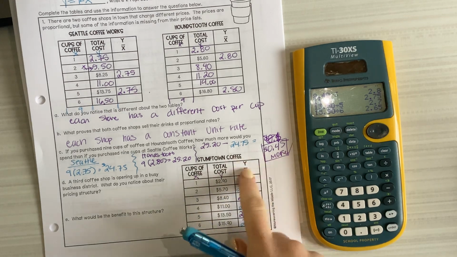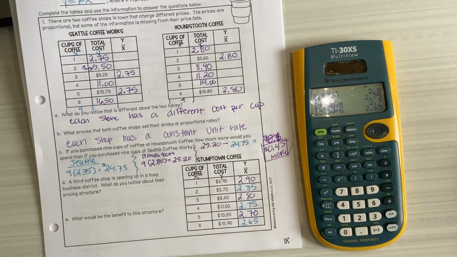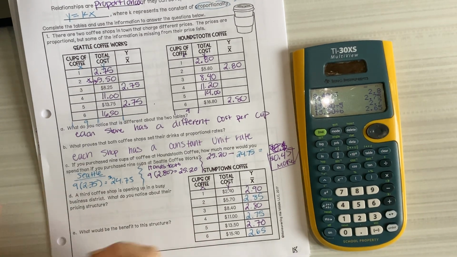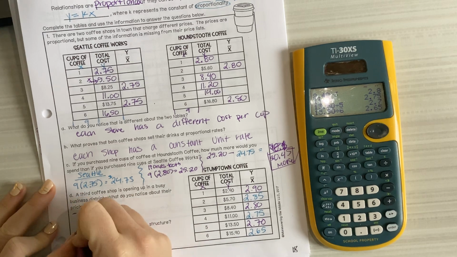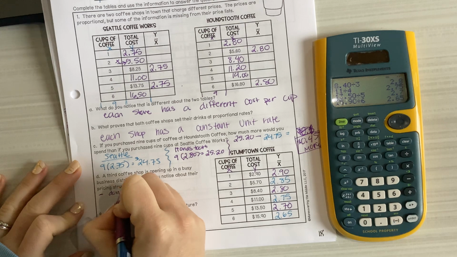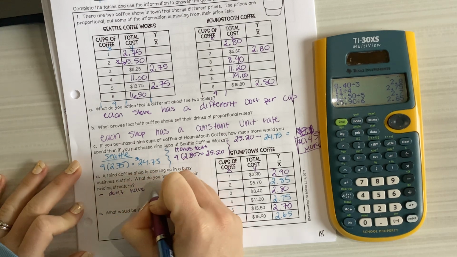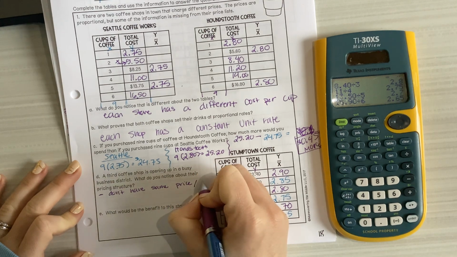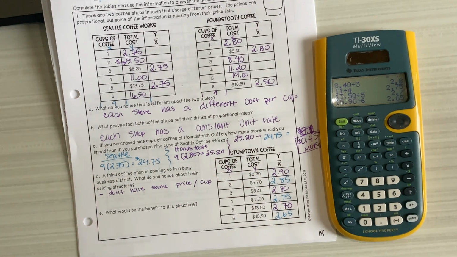So take a second. What do you notice about the prices? Well, I first hope that you notice that they don't have the same unit rate, so they don't have the same price per cup.